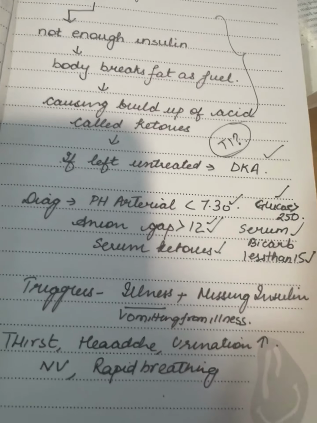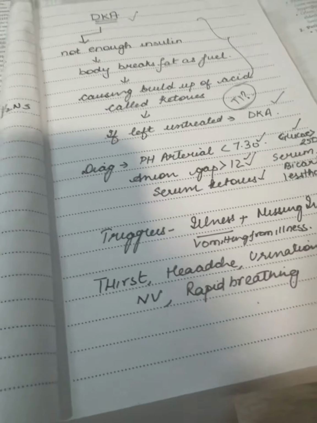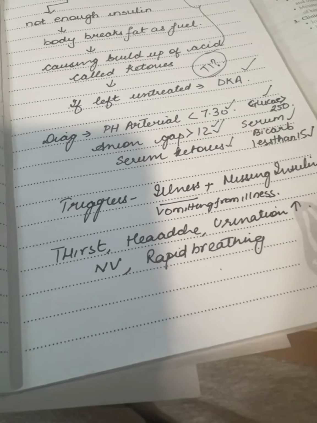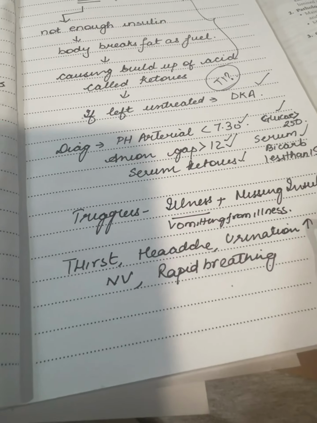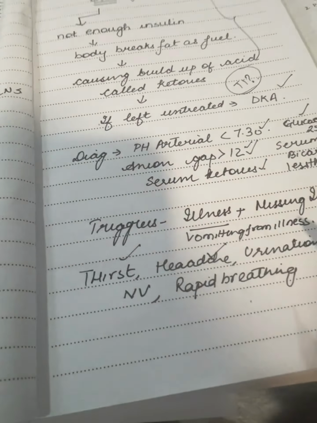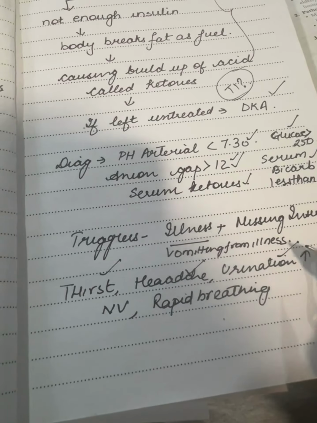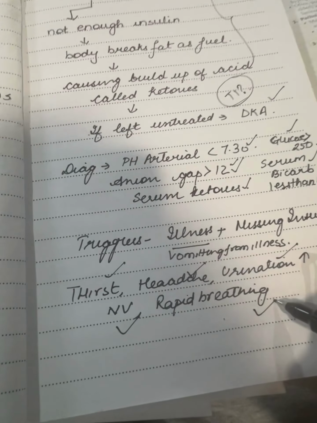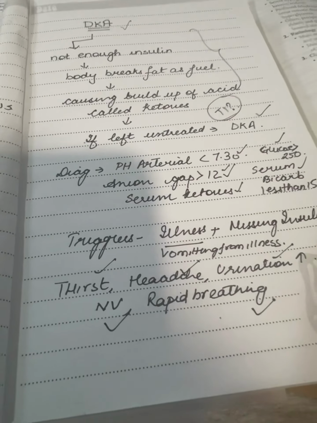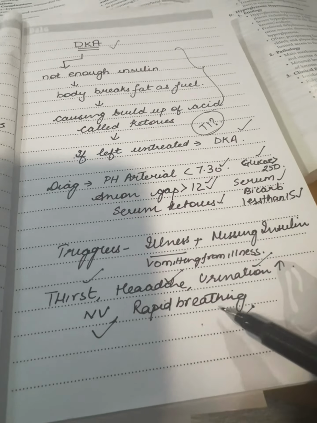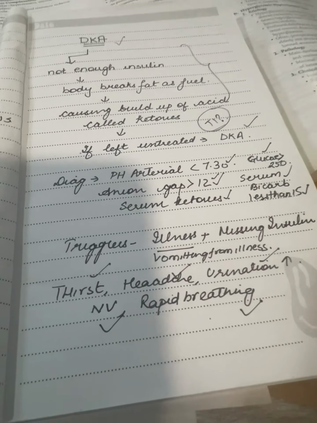What are the symptoms that you notice? You will see polyuria, polydipsia, polyphagia. They will be excessively thirsty, they will have headache, they will be frequently urinating, they will have nausea, vomiting, and they will have rapid breathing, which is also called Kussmaul breathing. That is the body compensating to rectify the acidosis caused by it.